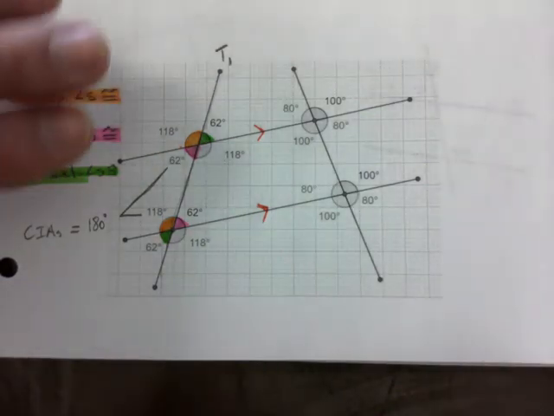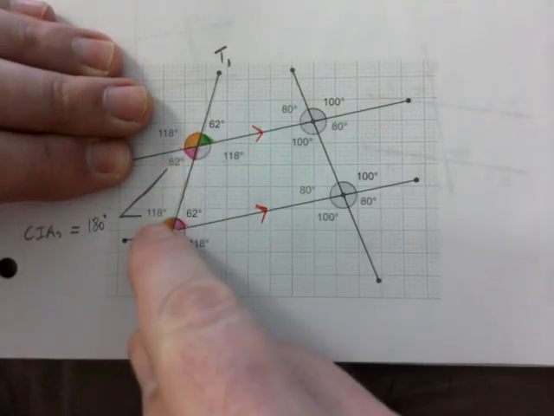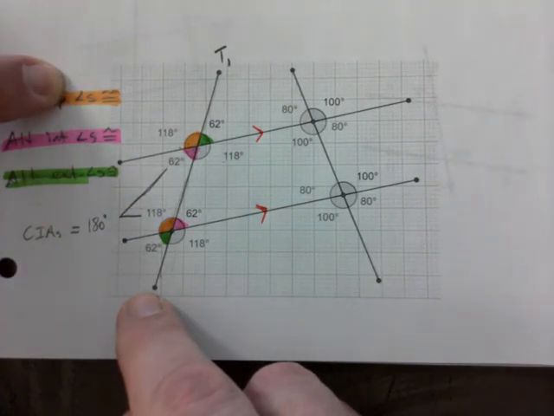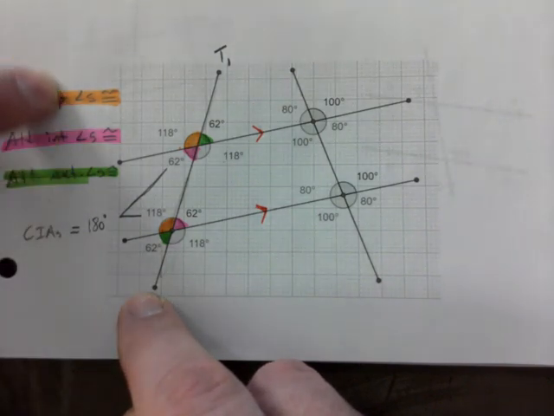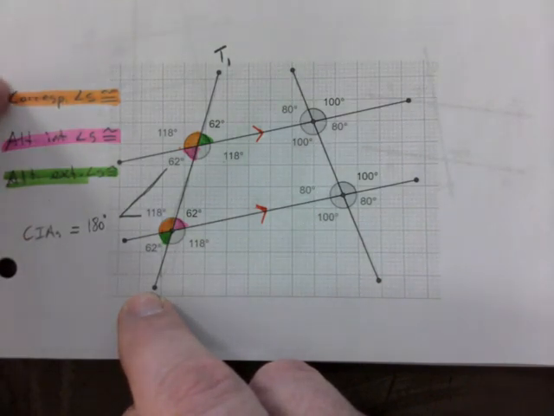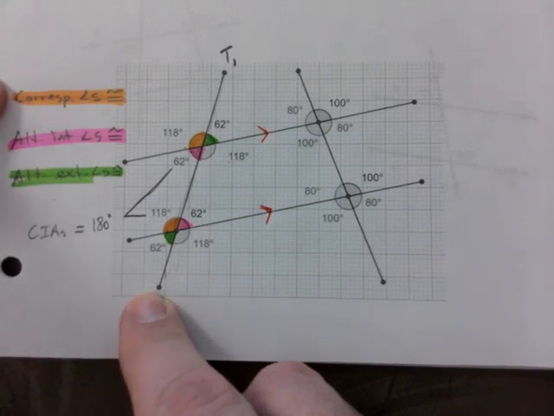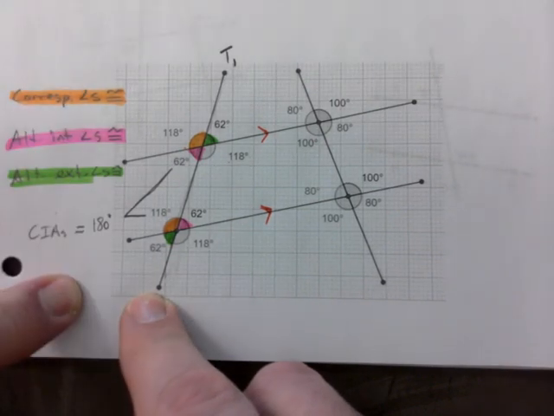For example, if I just notice, hey, these ones add up to 180, do you think you could have then concluded that all of these are true? It actually turns out to be the case. If you can just show that one of these is happening, you are good to go. You can say, hey, all of them will be true.